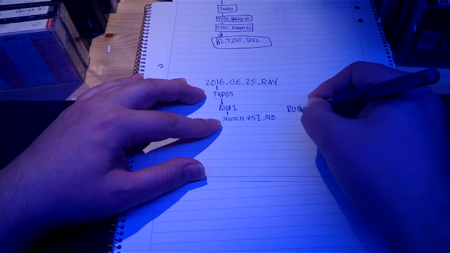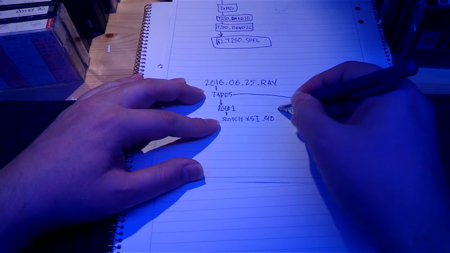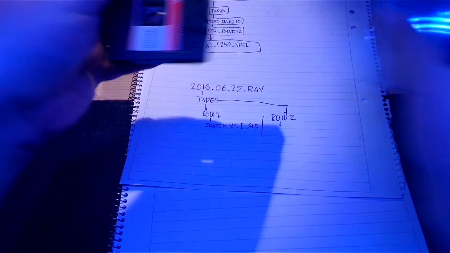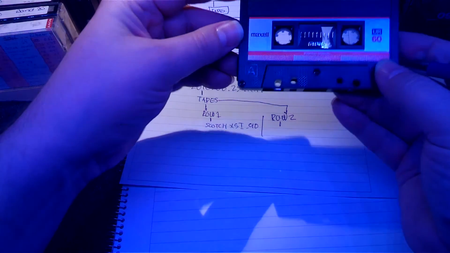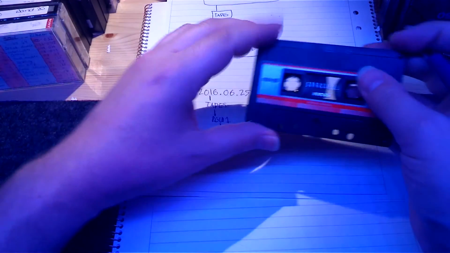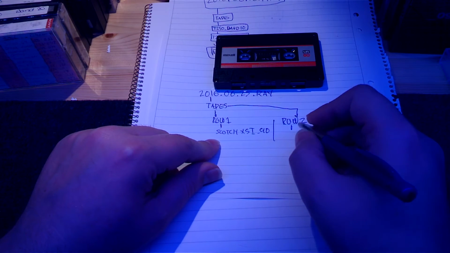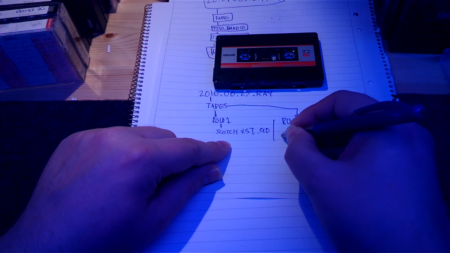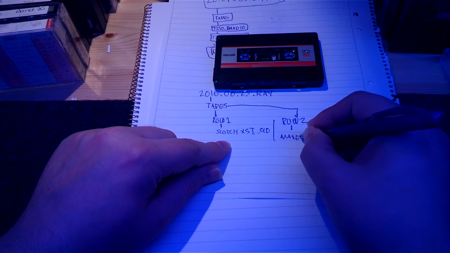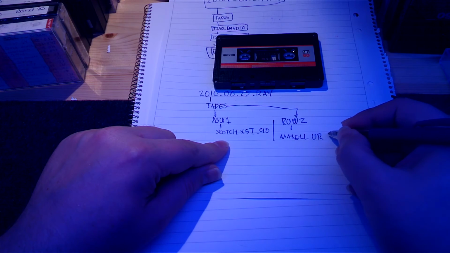Okay, but we have like row 2 still under tapes, like I said. Okay, and row 2, we don't know, it's just a magic black cassette, so to speak, but this one is a Maxell UR60. So we are doing the same as we did for the Scotch tape. We are just calling this one Maxell, and what did I say? It's an UR60.